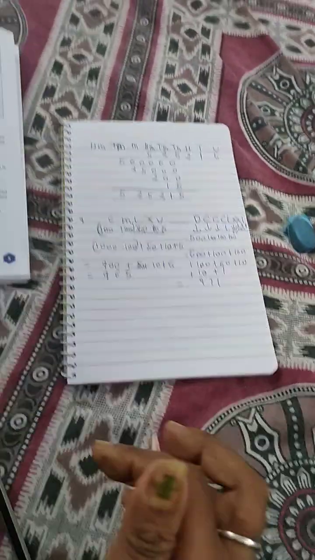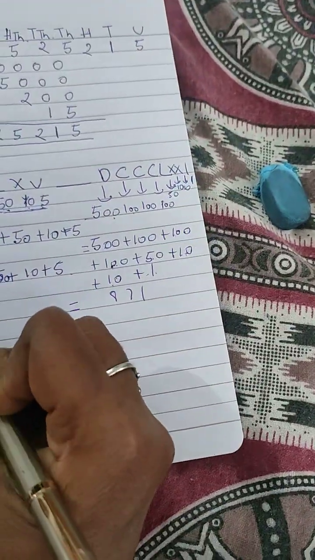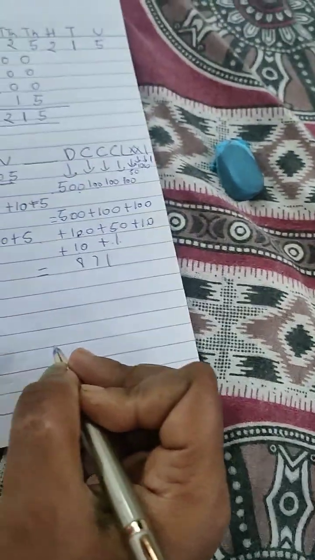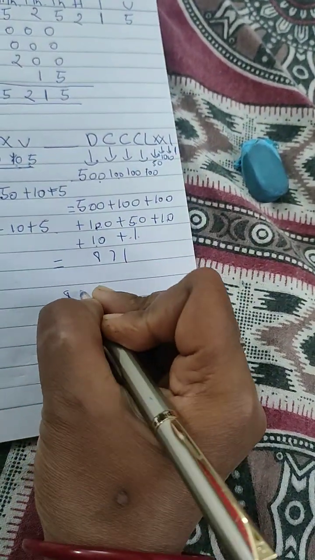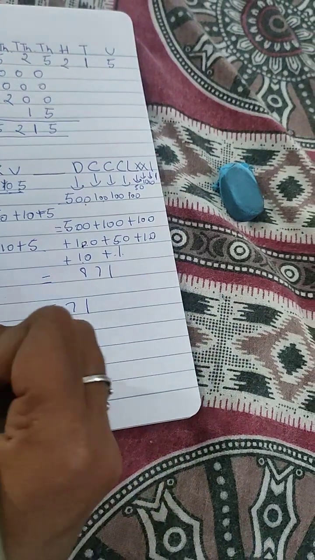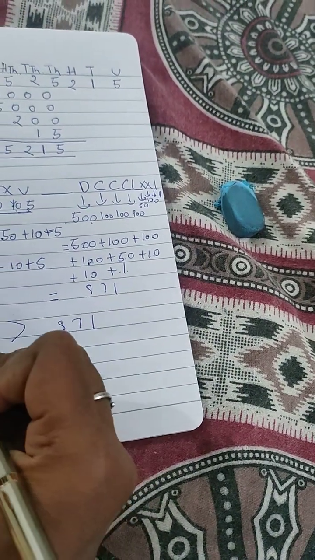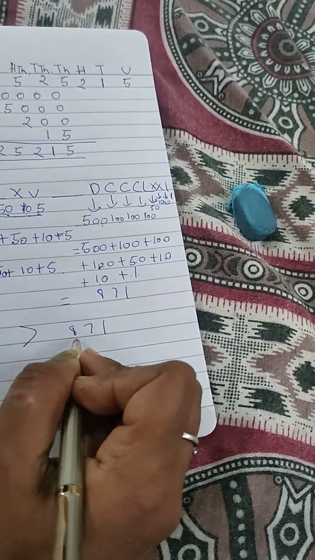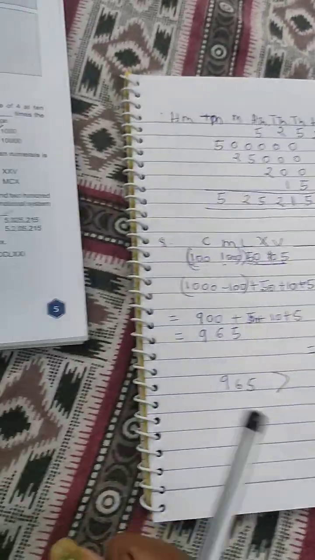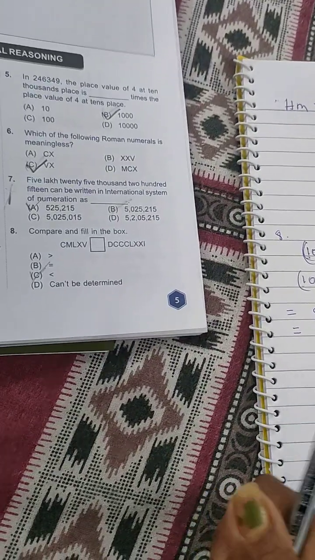So the number which is on my left hand side is 965 and the number which is on my right hand side is 871. So it makes it greater than. 965 is greater than 871. So our correct option is A.